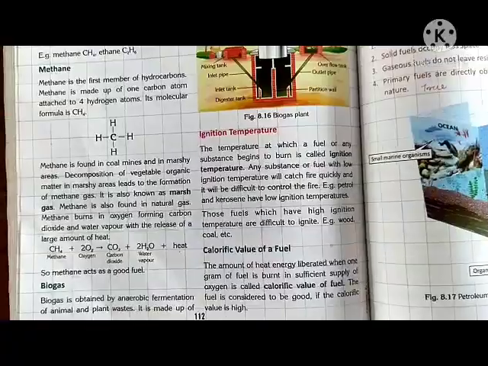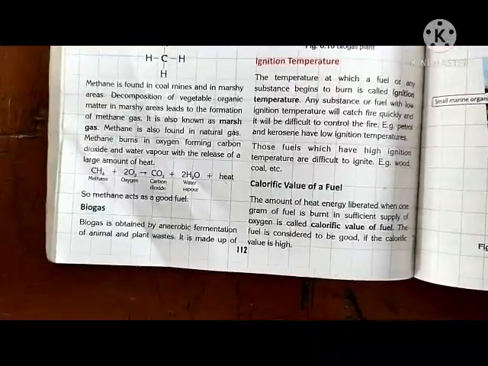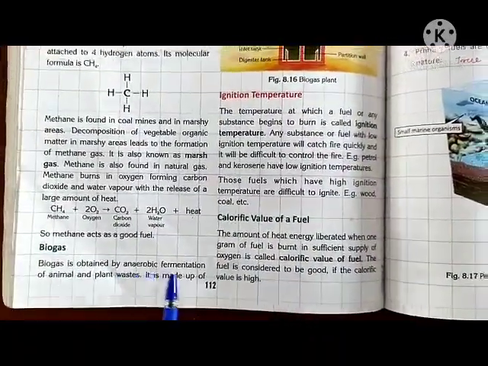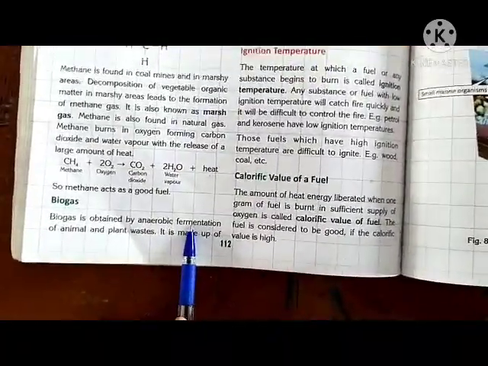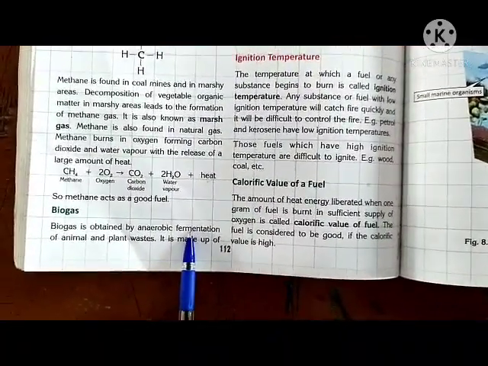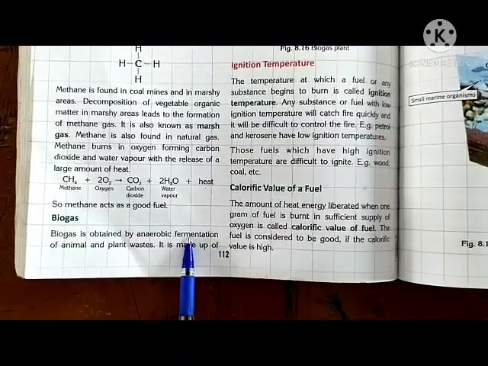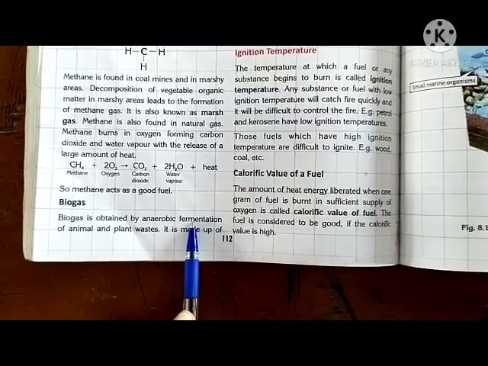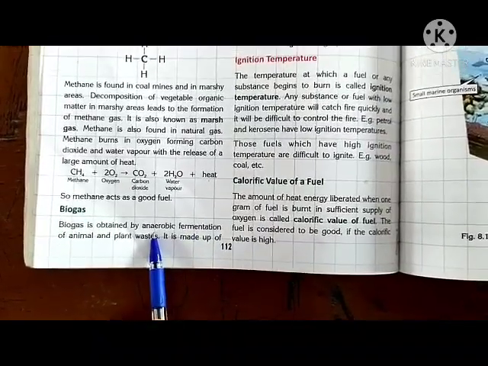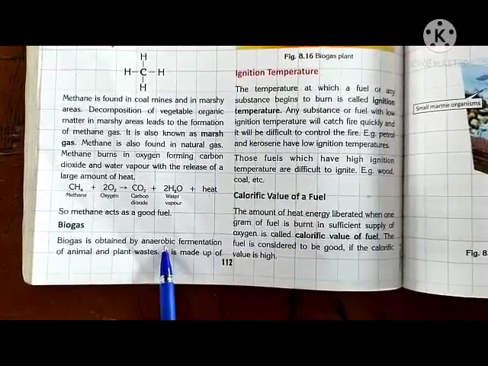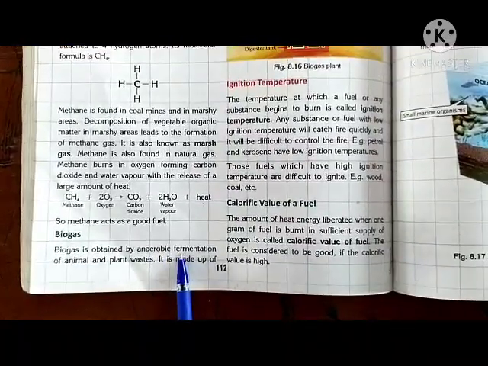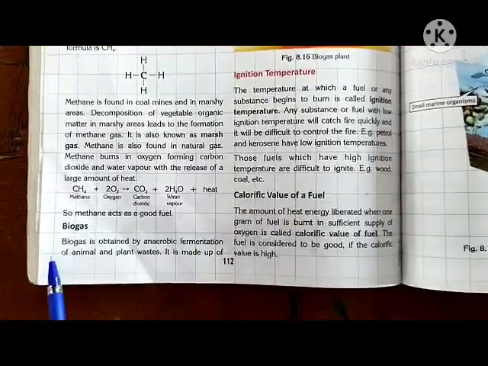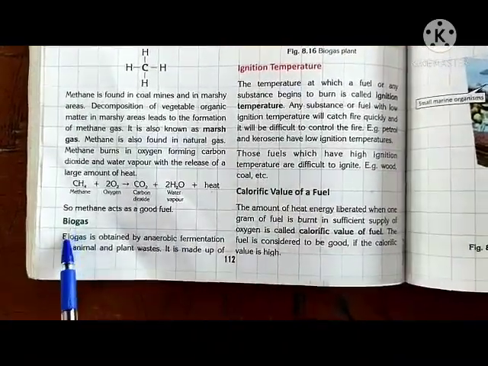Now the second topic is biogas. What is biogas, students? Biogas is obtained by anaerobic fermentation. Now students, what is fermentation? The process in which carbohydrates get converted into alcoholic form is known as fermentation. And anaerobic means the process which is taking place in the absence of oxygen. Such types of reactions are known as anaerobic.